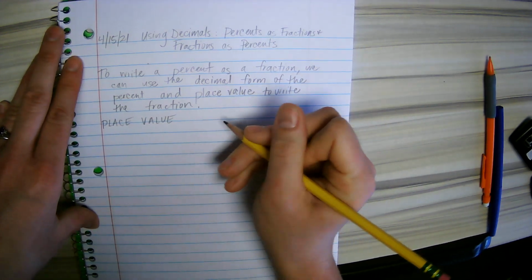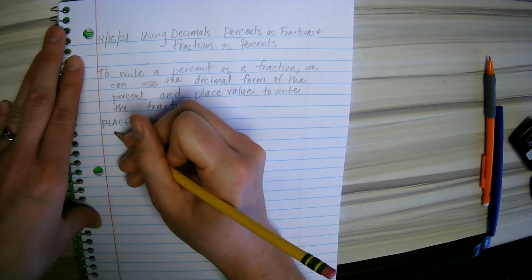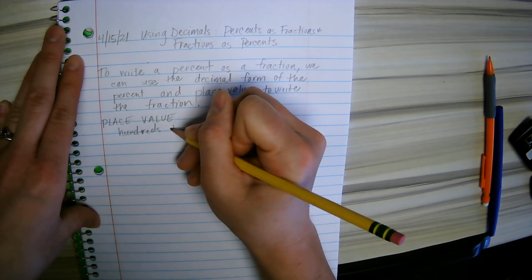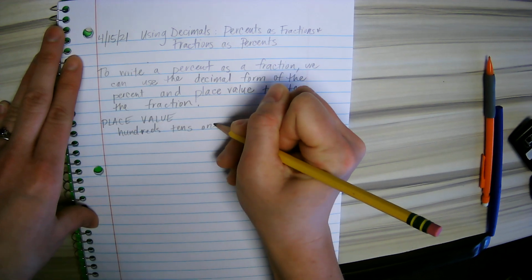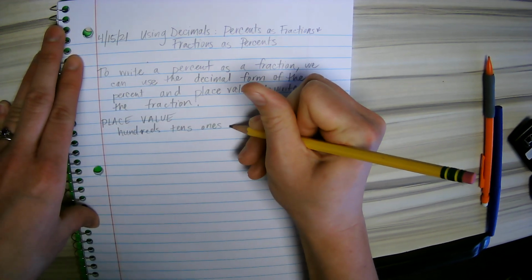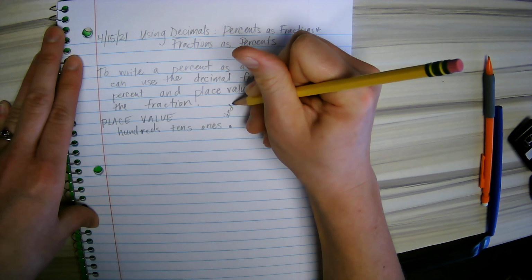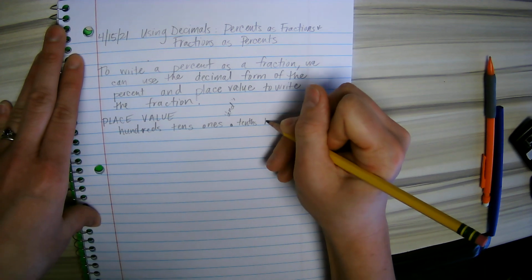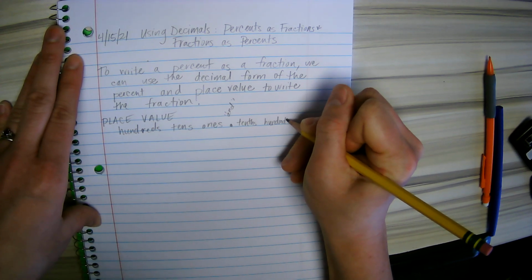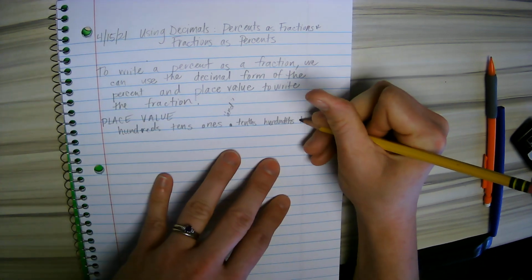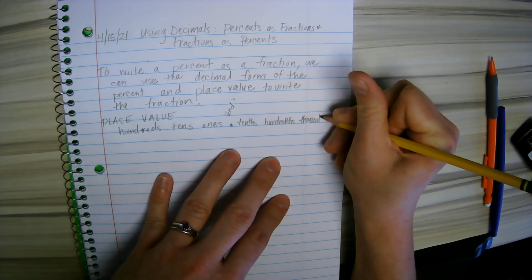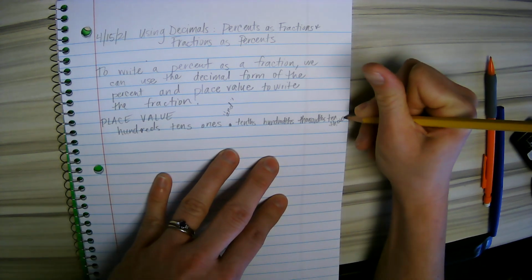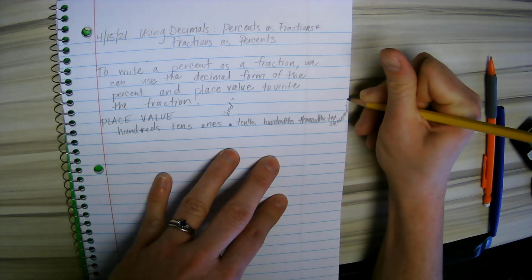I think you all know we have hundreds, tens, ones, and then we have a decimal here, which we always say "and" with, right? And then we have tenths, hundredths, thousandths, 10,000ths, right? If we wanted to go on and on and on. 100,000ths, millionths, you get the idea.